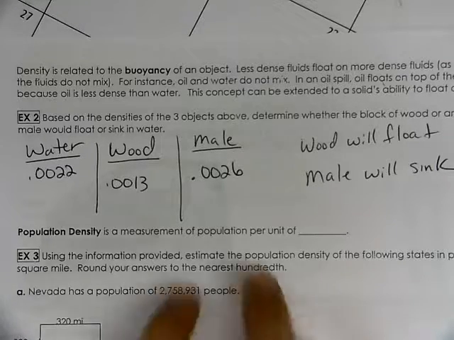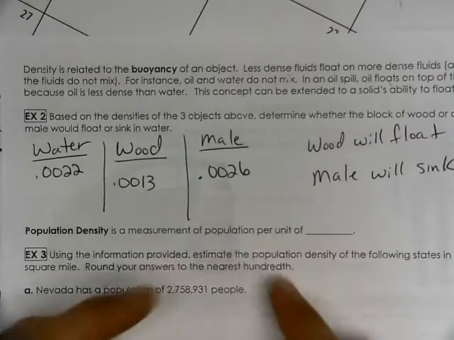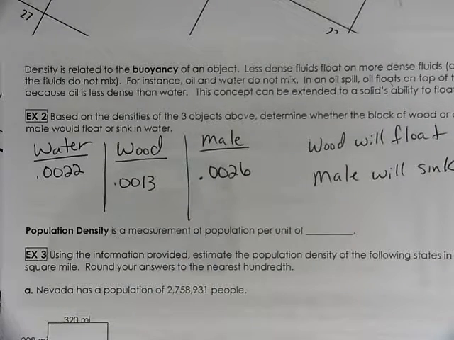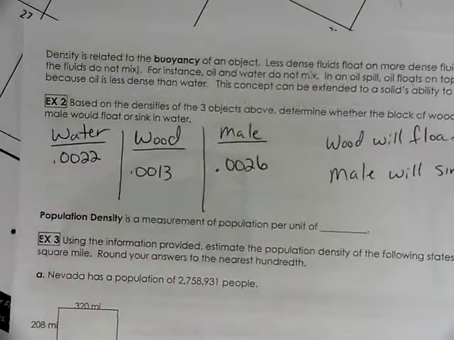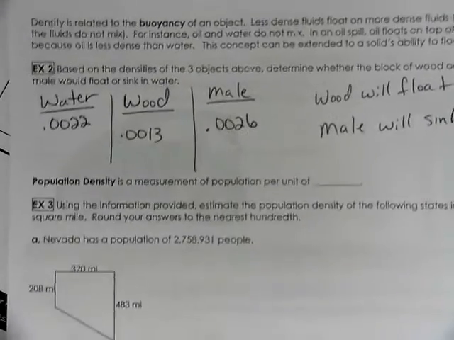So what people typically do to keep the docks down is they'll put cement blocks down or they'll put something heavier to keep the wood from floating away, because wood is less dense than water.